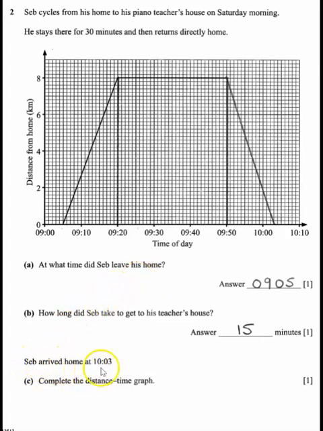Seb arrived home at 10:03, complete the distance time graph. Now this last line wasn't given in the question. I've drawn that myself, and you start at 10:03 here and you would draw a line from the end to that point there, and that would be the graph complete.